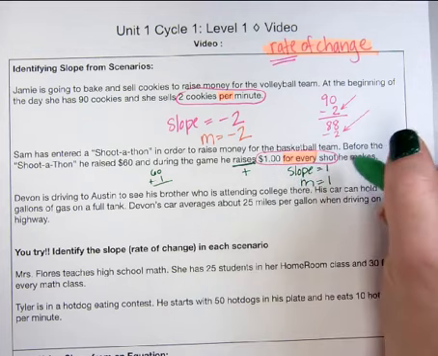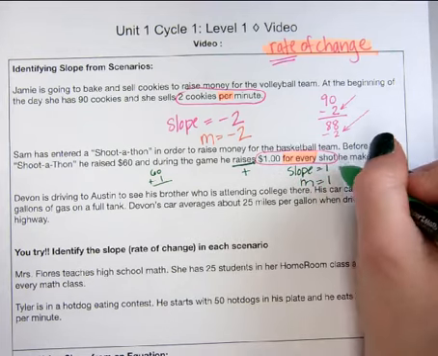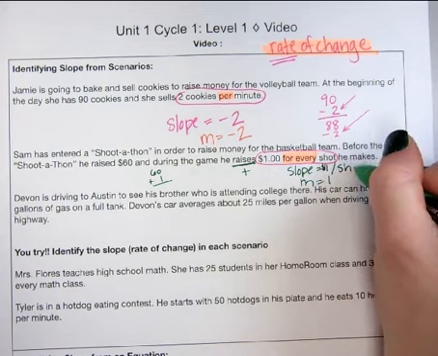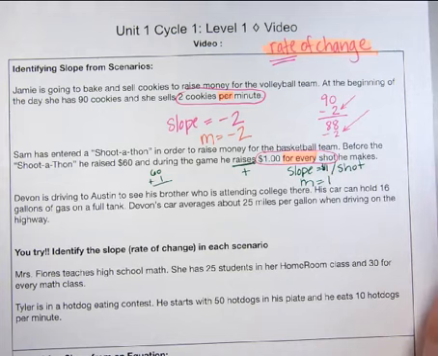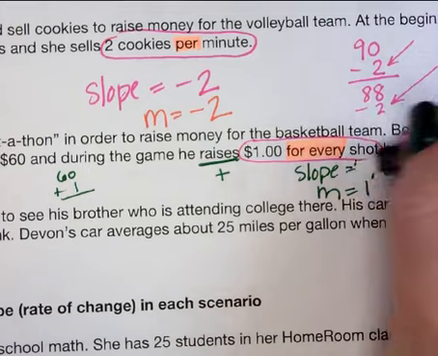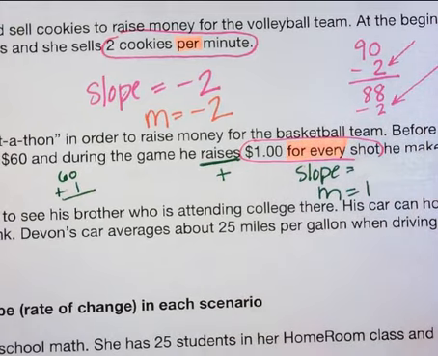We could also use our words and say it is $1 per shot, right? Can you see that? Let me zoom in a little bit. $1, that's not very clear. Let's fix that. Hold, please. Here we go.